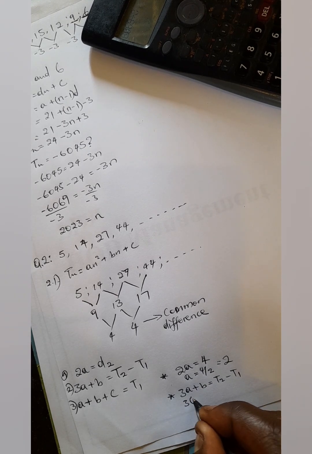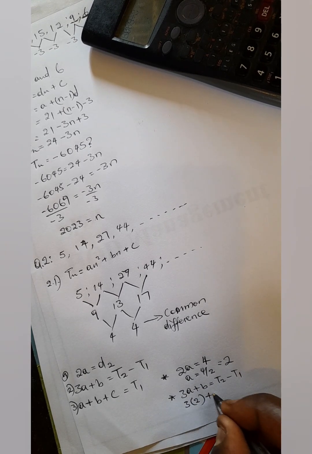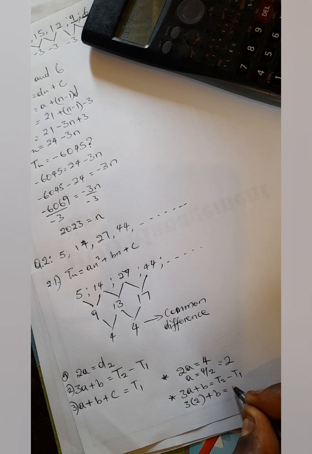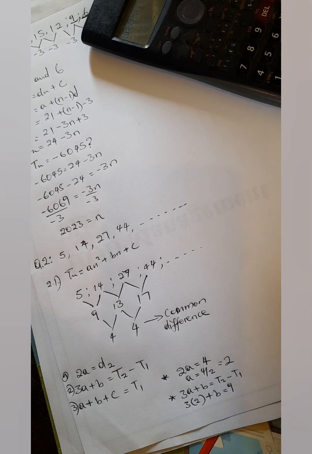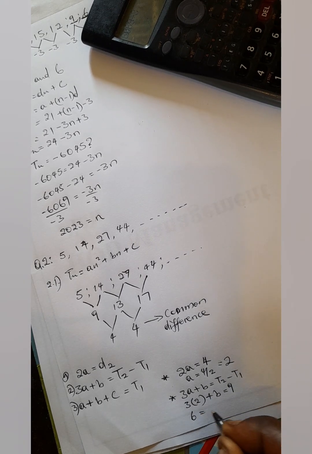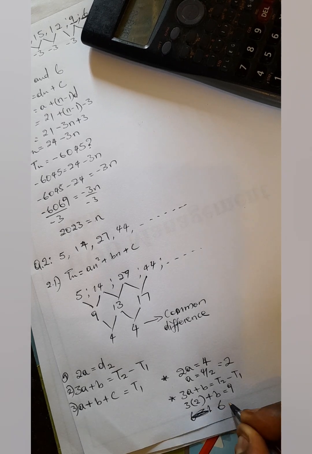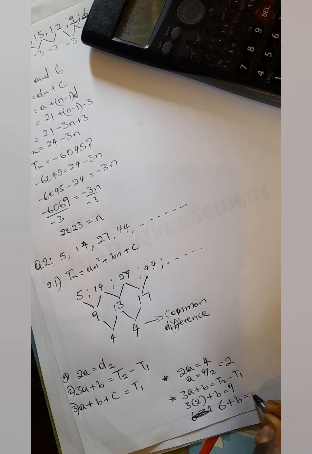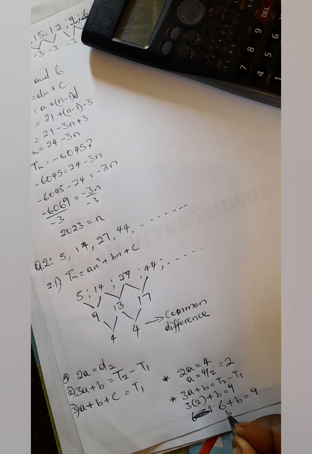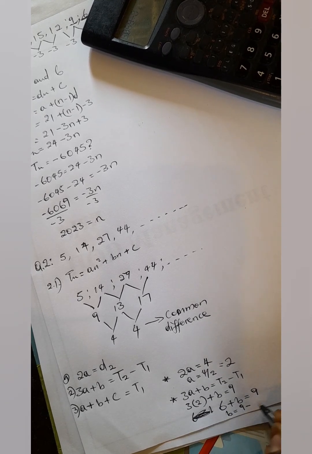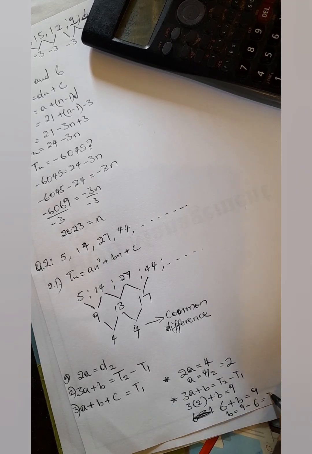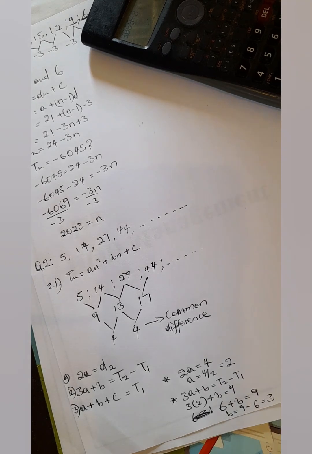So 3 times 2 plus b equals 9, which is 14 minus 5. So 6 plus b equals 9. So b is 9 minus 6, which is 3.